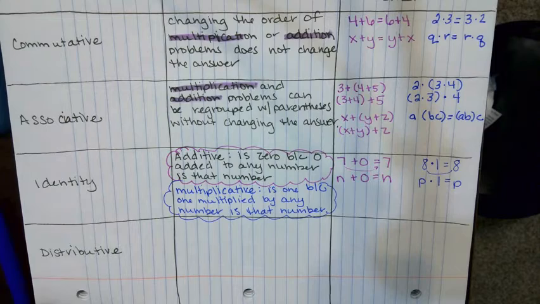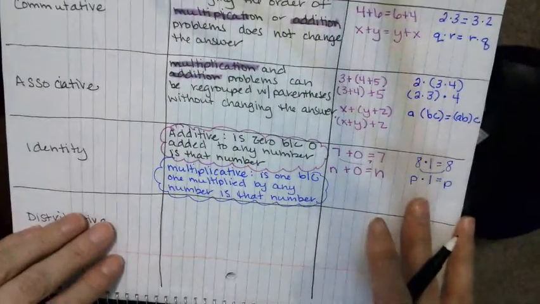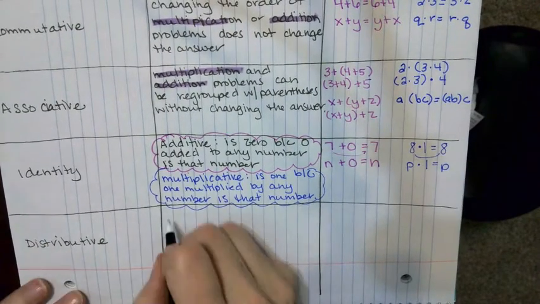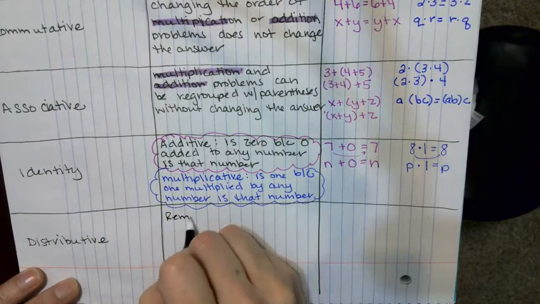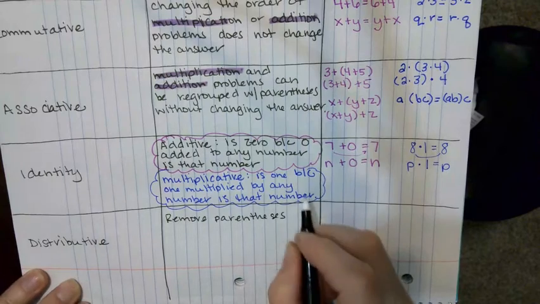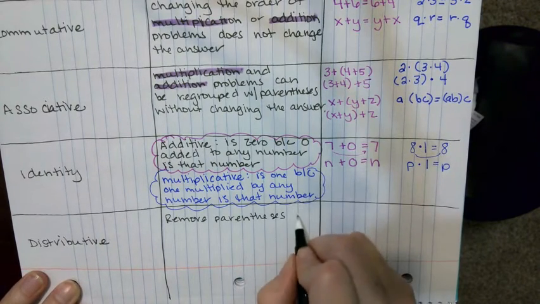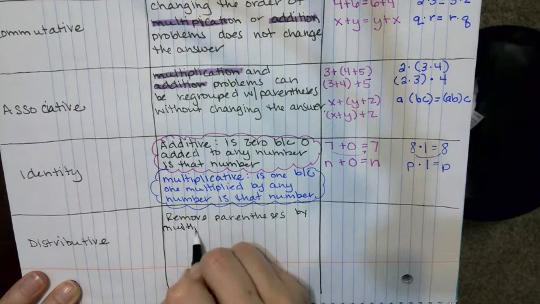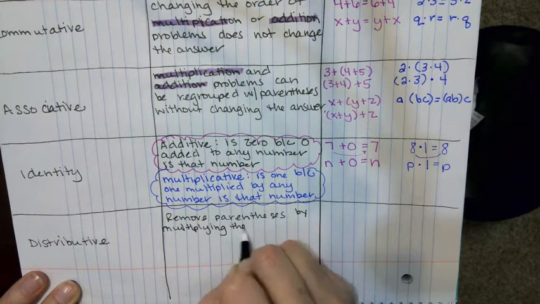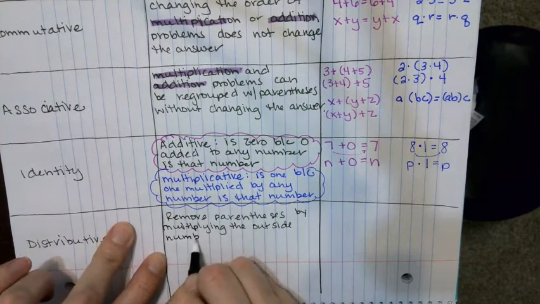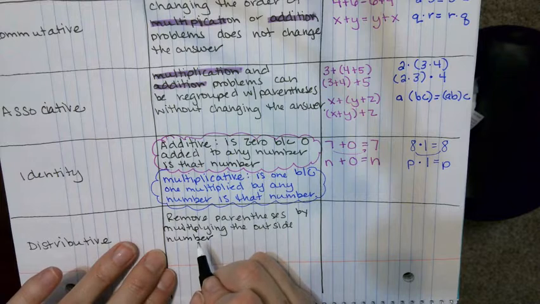So your additive identity is always 0, and your multiplicative identity is always 1. Now, the very last one that I want you to write down is a little bit harder to see until you actually play with it a little bit. This is when you remove parentheses by multiplying the outside number through the parentheses.